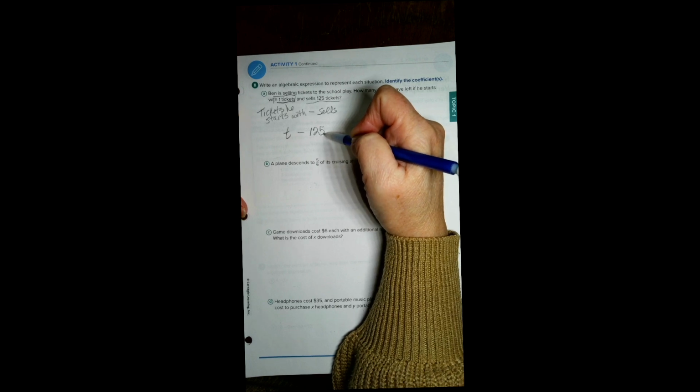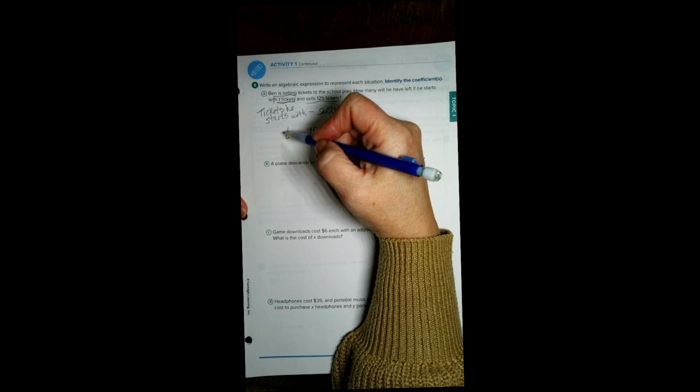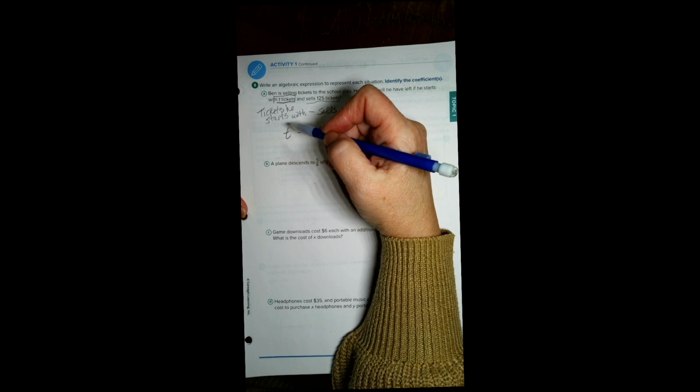125 is not a coefficient here. It's not attached to this variable. You call a number that is multiplied by a variable in an algebraic expression a coefficient. We are not multiplying the 125 times the T. We are subtracting it.